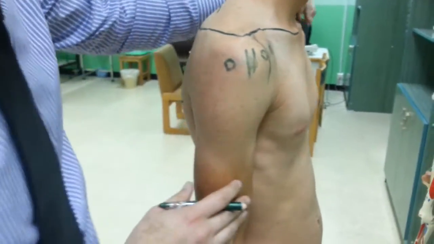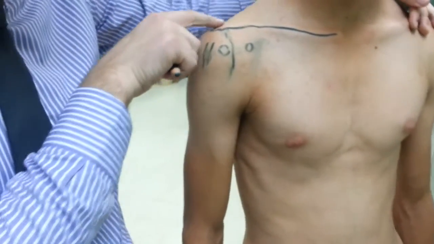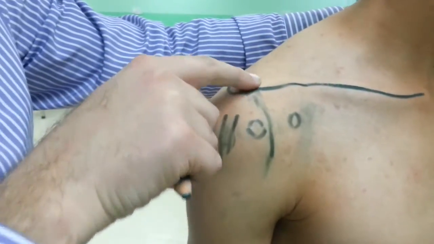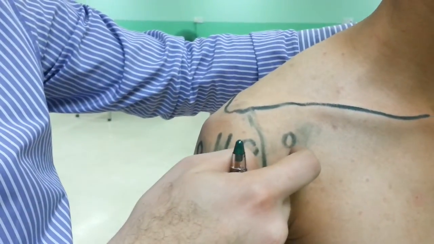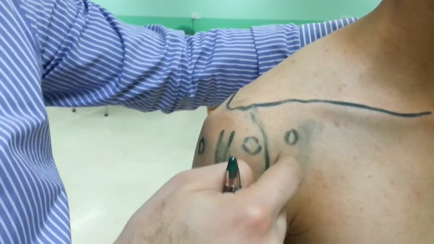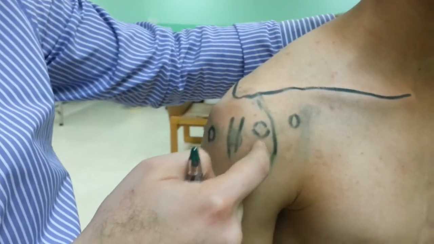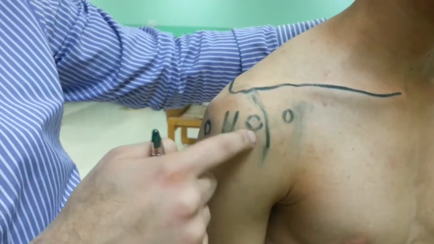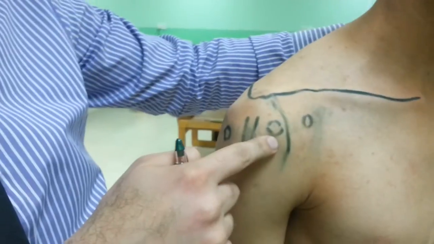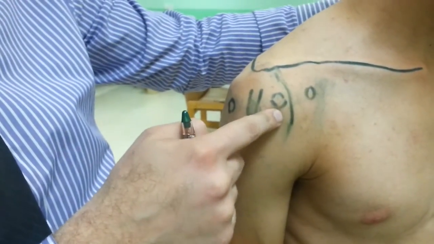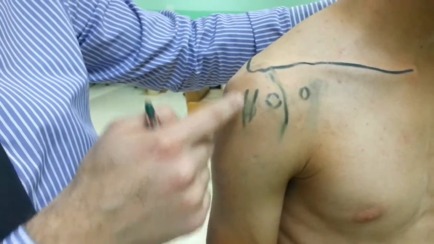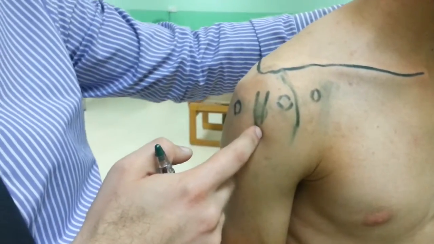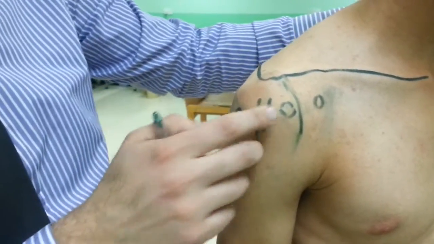Okay, so we have the acromion. We draw just a curve down. From that curve, medial to it we find the coracoid. Exactly lateral to it we have the lesser tubercle of the humerus. Lateral to it we have the bicipital or intertubercular groove.